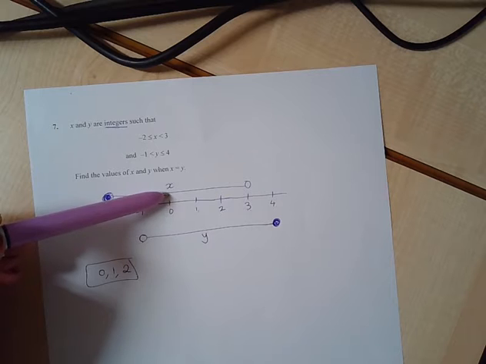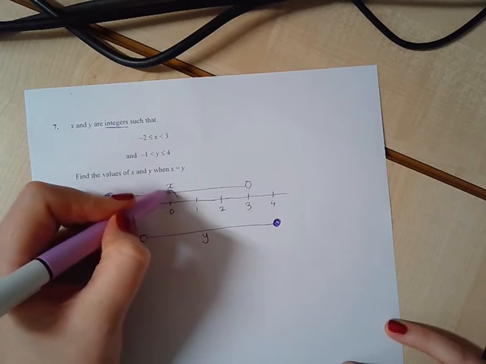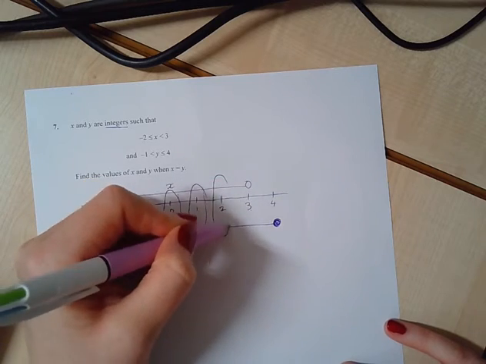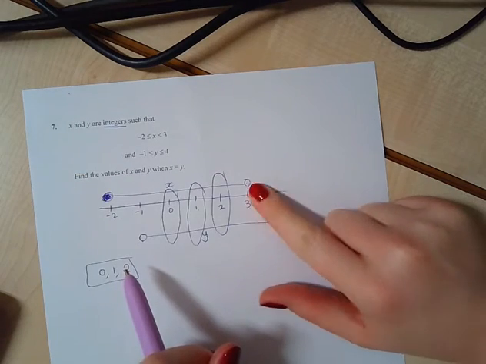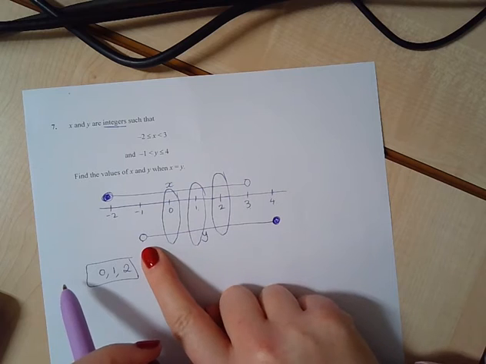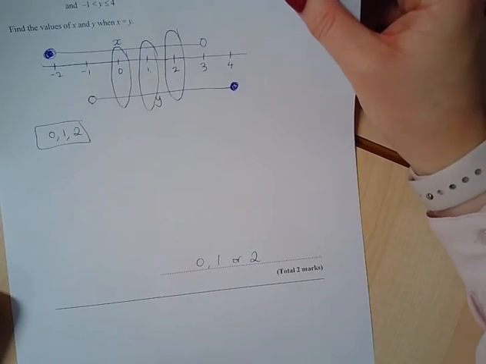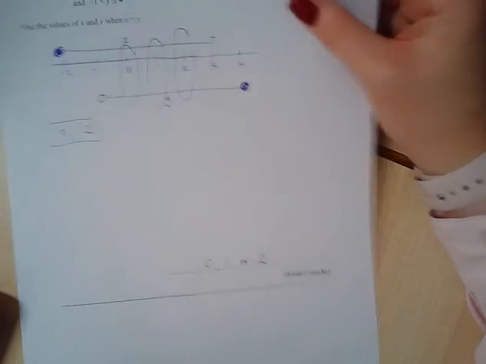So then, if I think about the values of x and y when they've got to be the same as each other, the only time x and y could be the same is when it's equal to 0, 1, 2. x can't be equal to 3, so 3 is not included, and y can't be equal to -1, so -1 is not included. So the answer for this one is 0, 1, or 2.